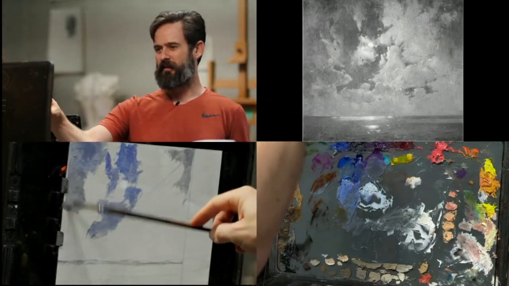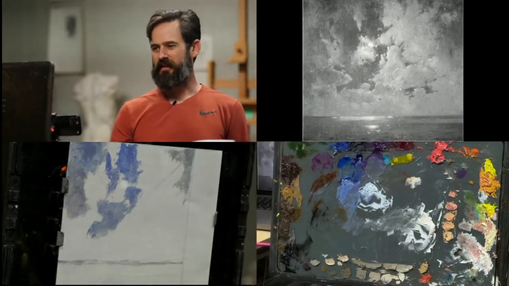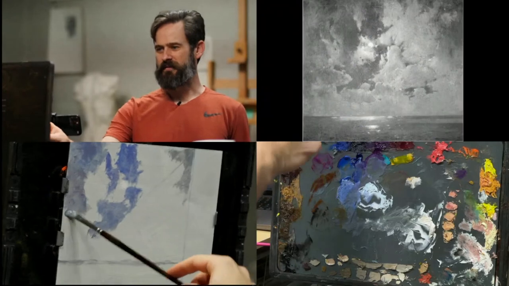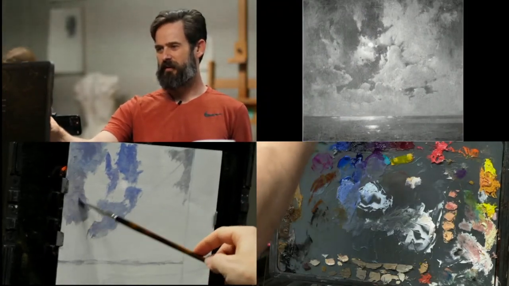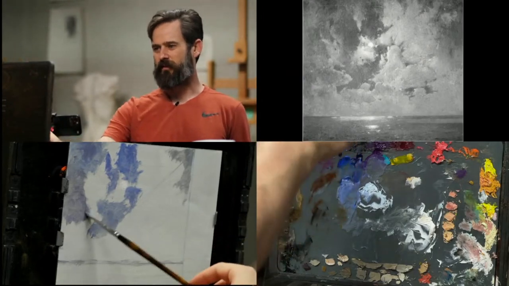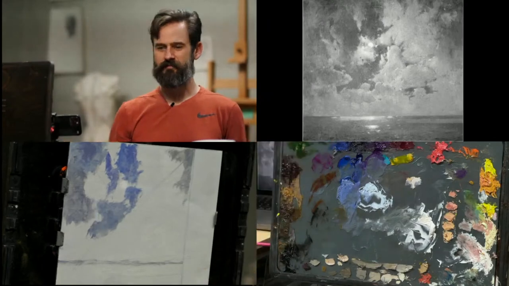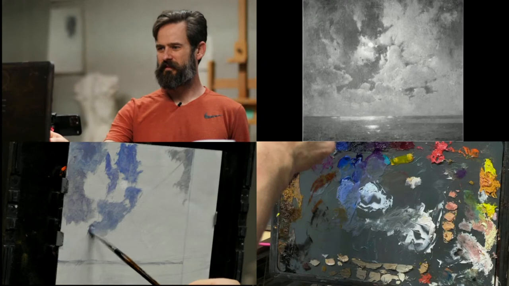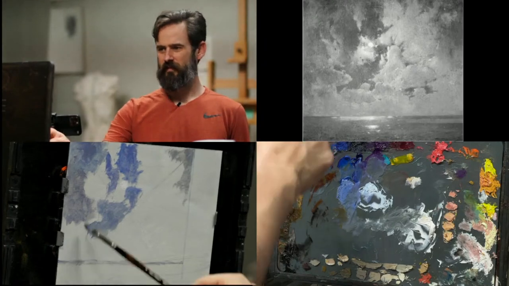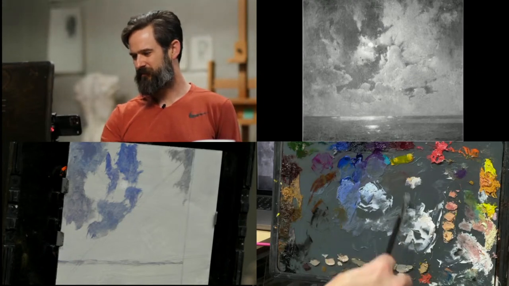He uses value in a subtle way and compresses his value, but the texture with that subtlety and with his color relationships just have a really interesting harmony to them. So this is a good excuse to bust him out on this project.